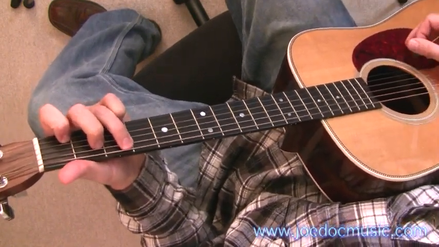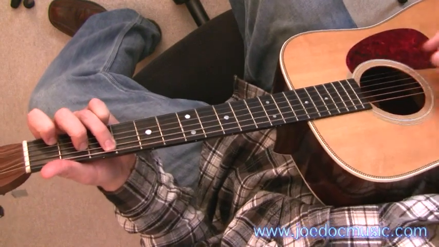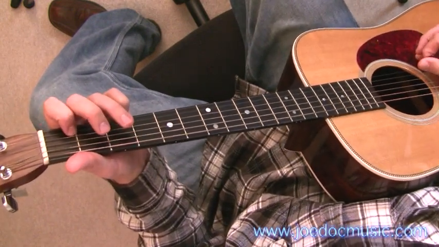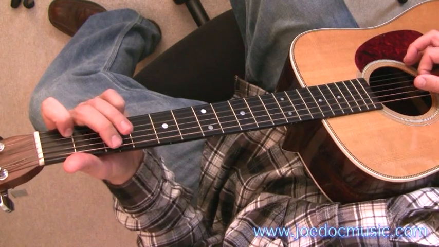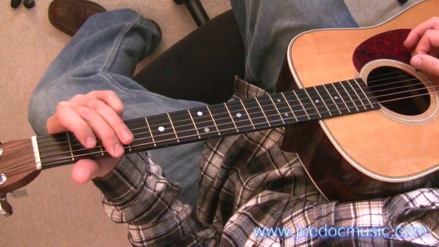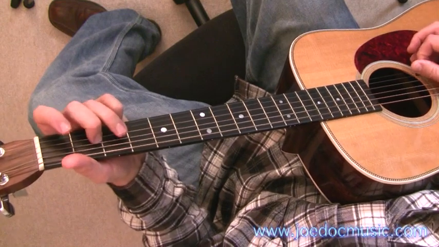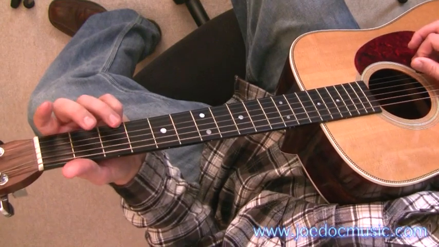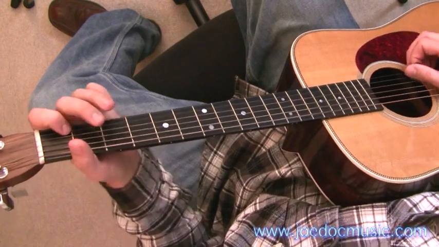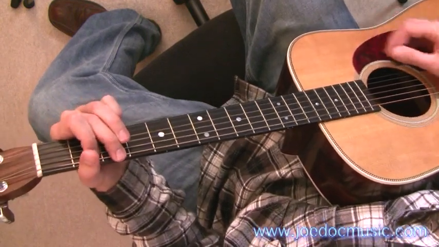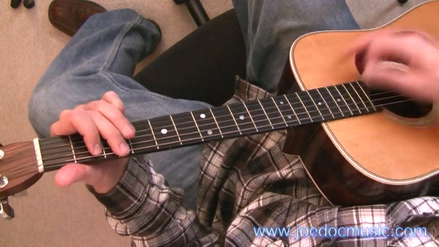Then over the C, we want to come back down and go back to the G chord. That becomes the next line. And these final notes are really played with the downbeat of the next chord, so they sound all together.